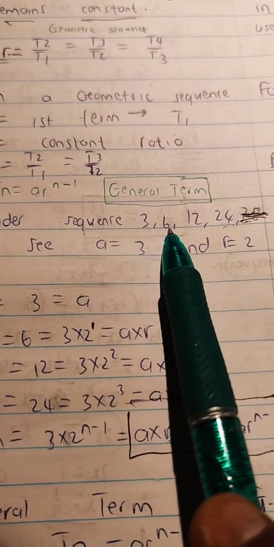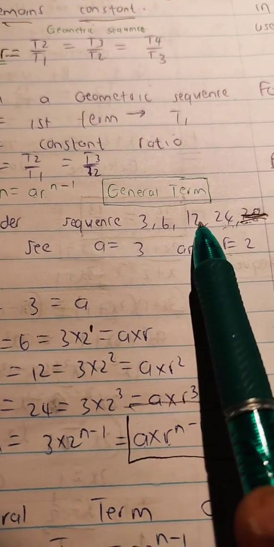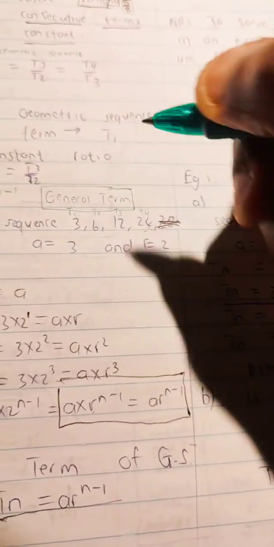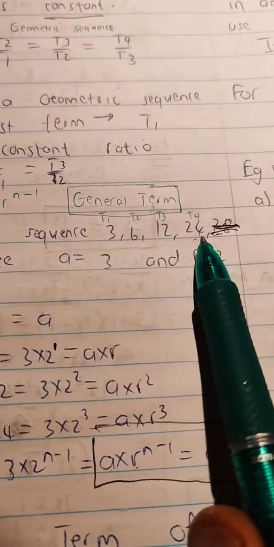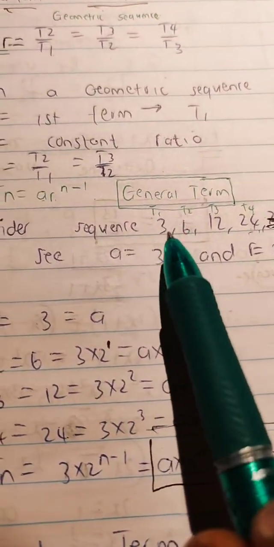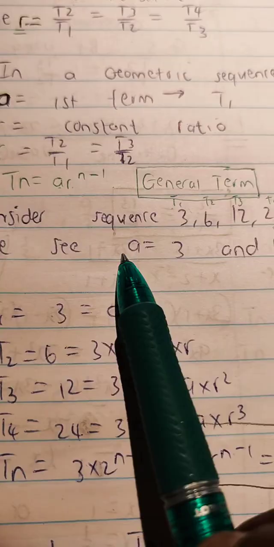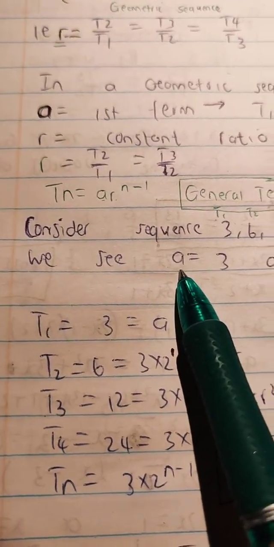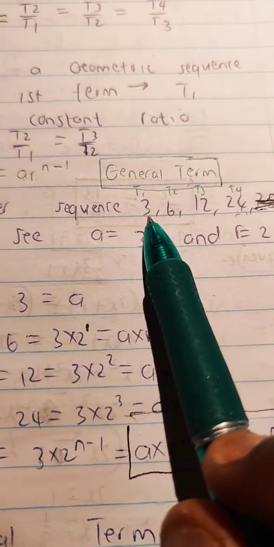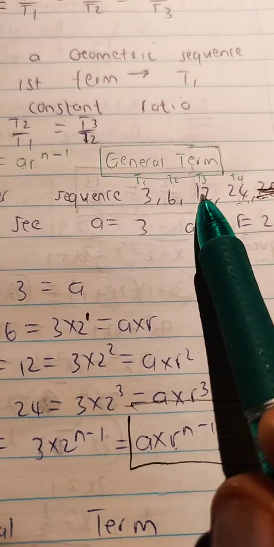From 3 to get to 6, from 6 to 12, from 12 to 24, we have term 1, term 2, term 3, and term 4. What is happening in the sequence? Well, surely we can say that the first term in our sequence, in other words A, T1, is equal to 3. What do we notice about the behavior of the sequence?